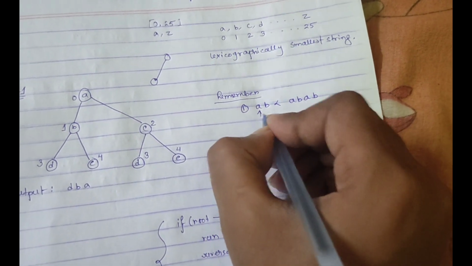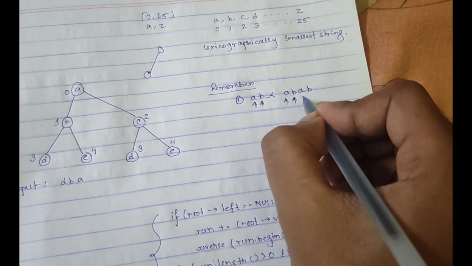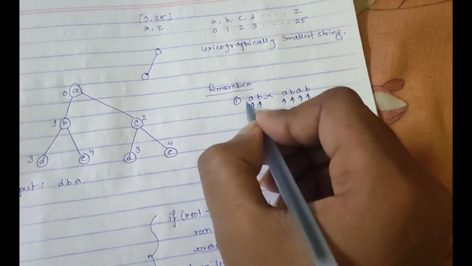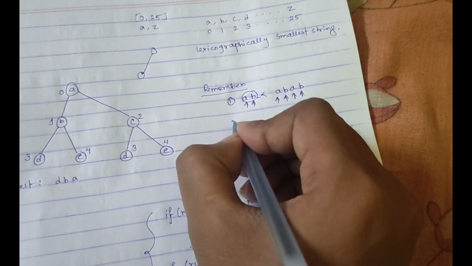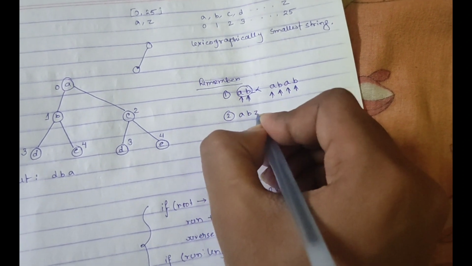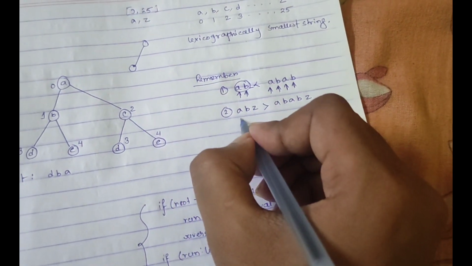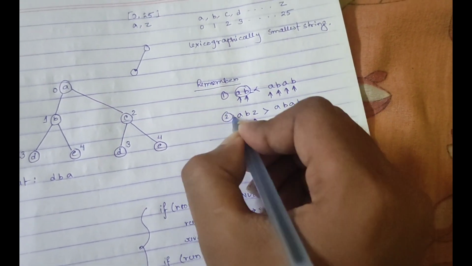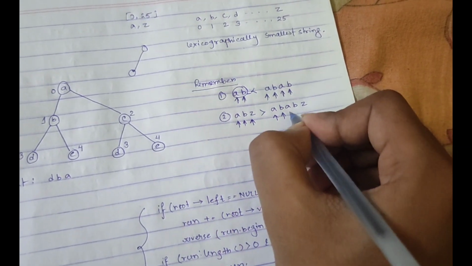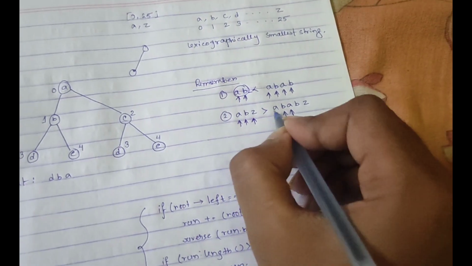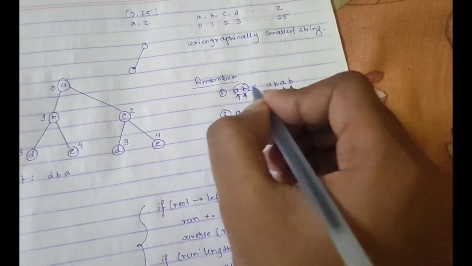You can check they both start with A, B, but after that the first one ends, while the other continues with A and B. So the lexicographically smallest is AB. But in the second example, you can check that ABZ is greater than ABAB. Why? Because after AB comes Z in one and A in the other. So the one with A is lexicographically smallest, and the other is not.